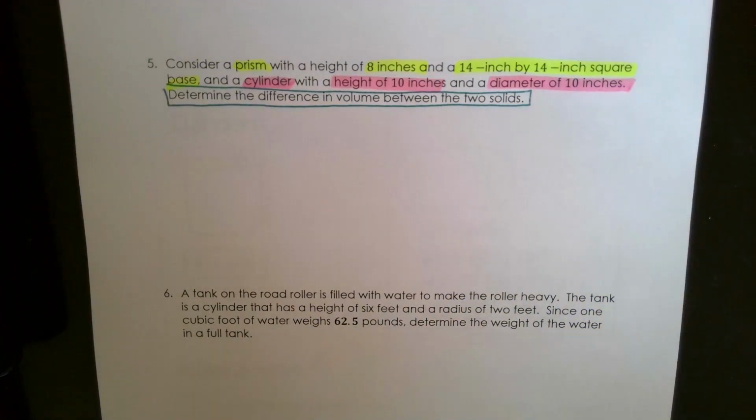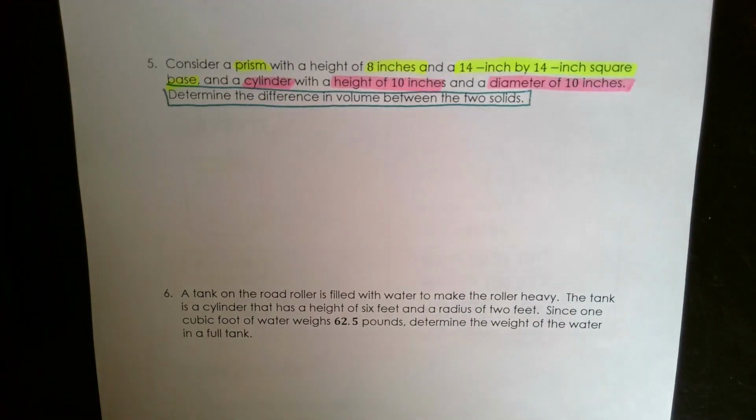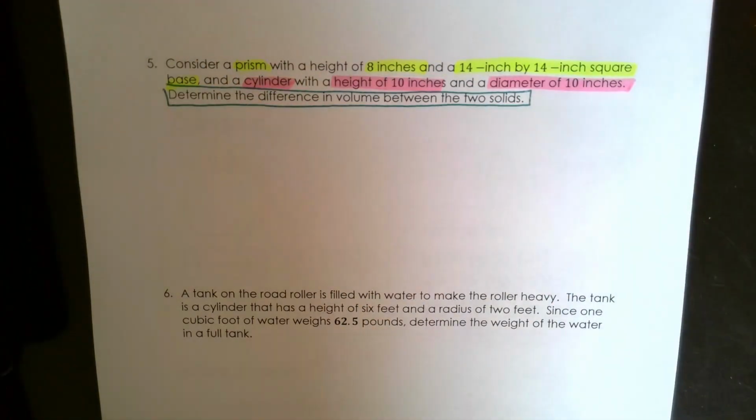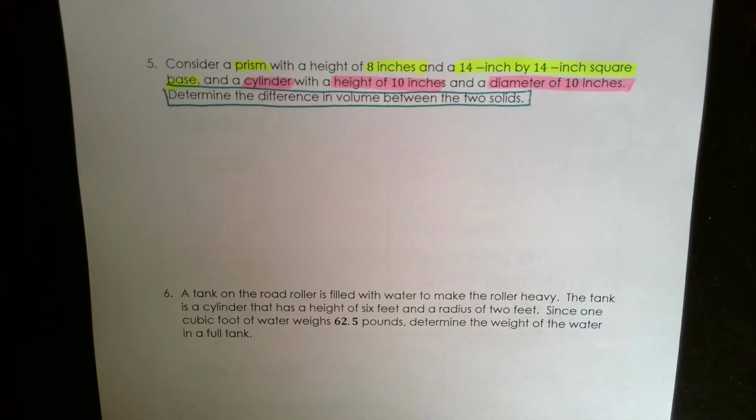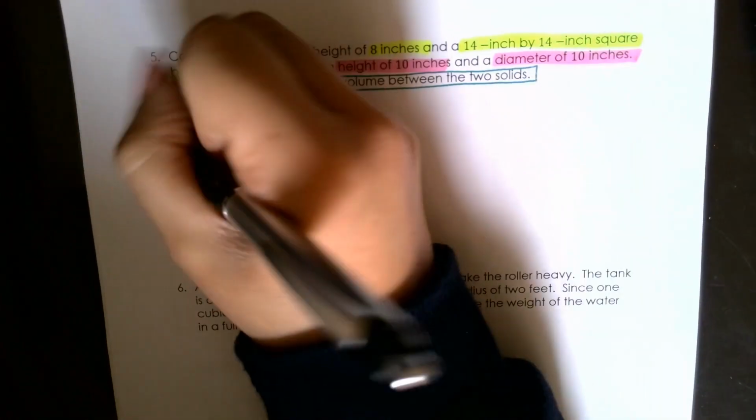Okay, so in order for me to find the difference of volume, you actually have to find the volume of the prism first, then go ahead and find the volume of the cylinder, and then you're going to subtract them. Okay, so we're going to do volume of prism.